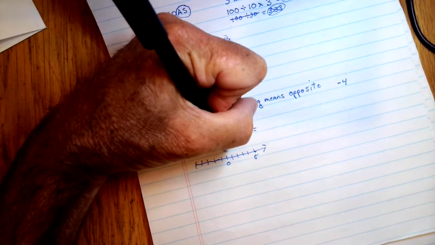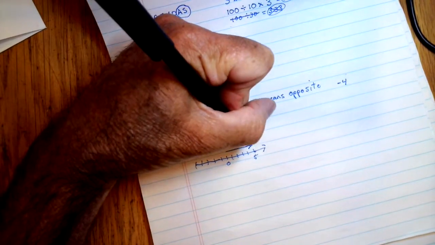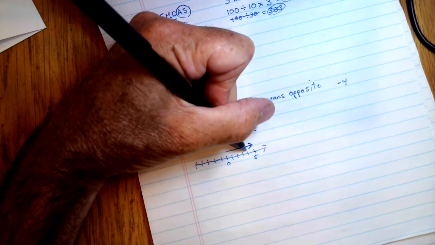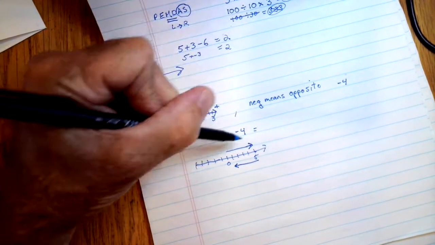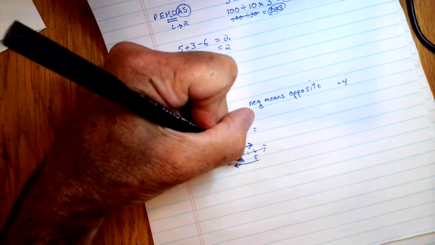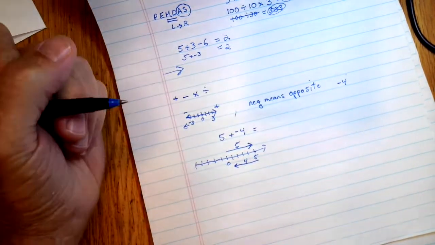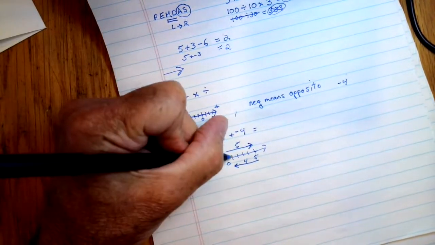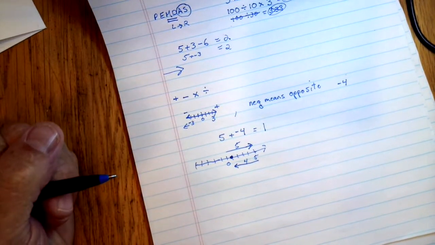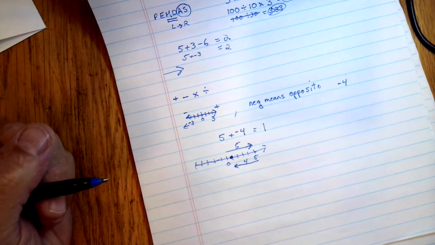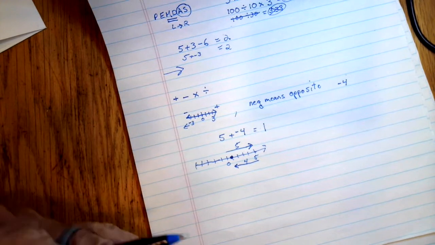Well, 5 is that way. 4 is that way. What's the opposite of 4? Well, it's that way. So a 5 going to the right, and a 4, the opposite of what a regular 4 would be, would end us up there at 1. Okay, that's another way to look at it. Negative just means opposite.